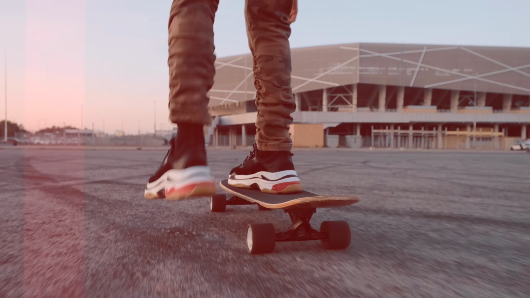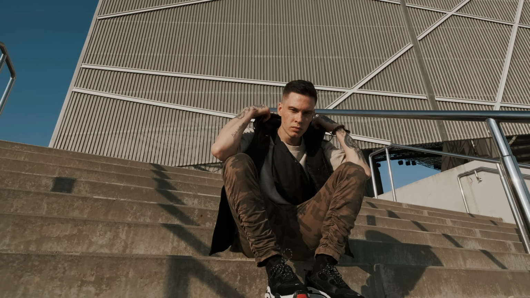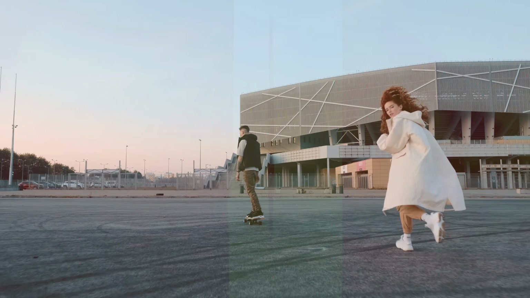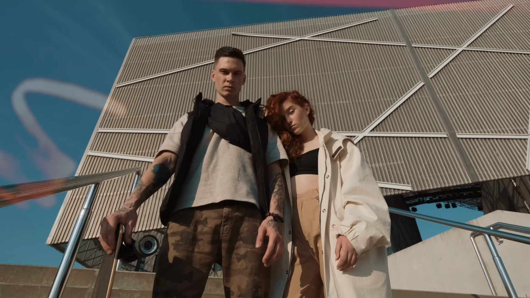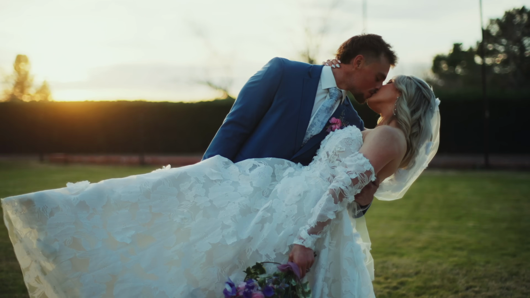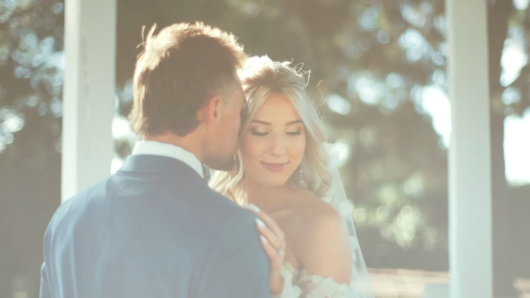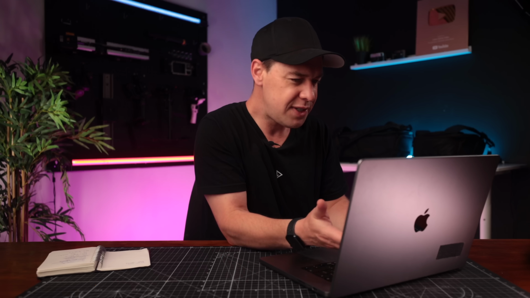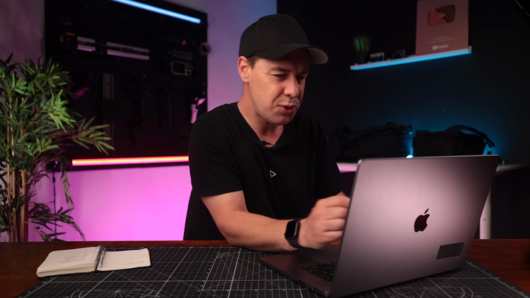You could, for example, go a bit more grungy and urban with overlays like this. Or make them a bit more subtle and elegant like this. Also, you don't just need to use overlays as transitions between clips. There are many creative ways that you can use them.